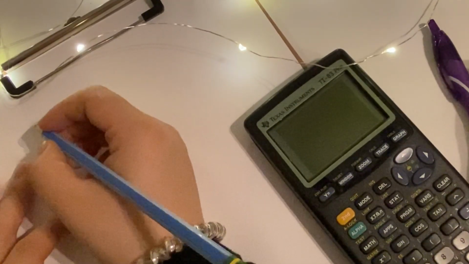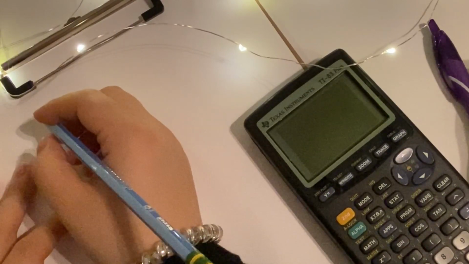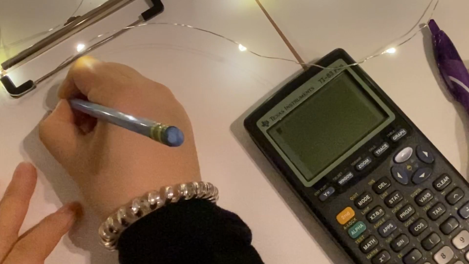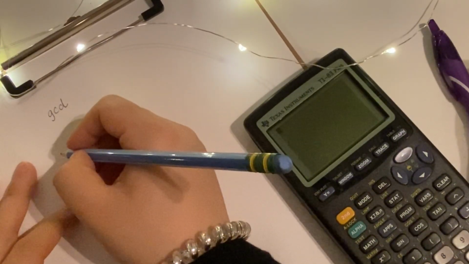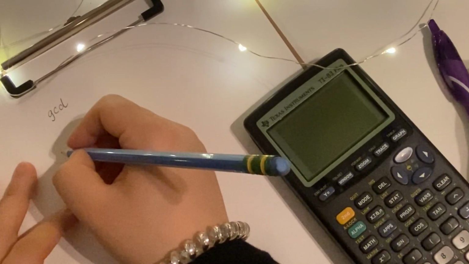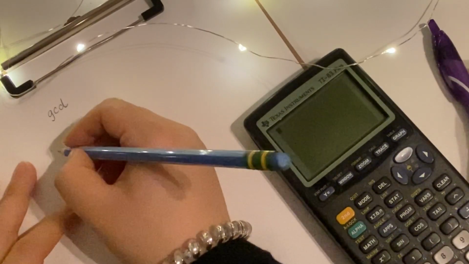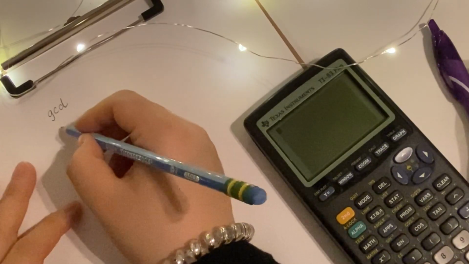So remember that the greatest common divisor, the GCD, is the largest number that goes into the two numbers that you're looking for the GCD of. So in general, a divisor is a number that goes into another number.